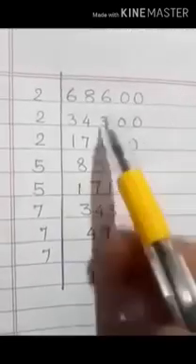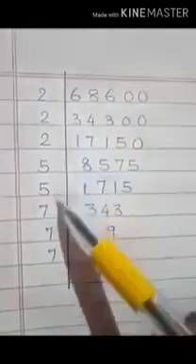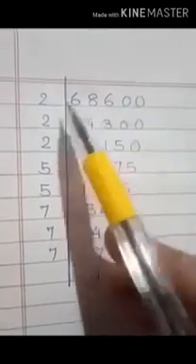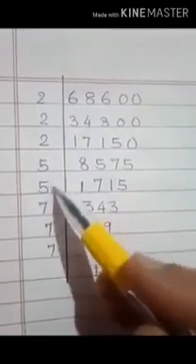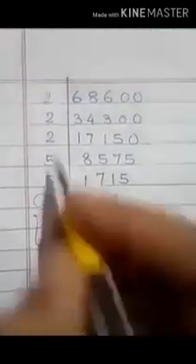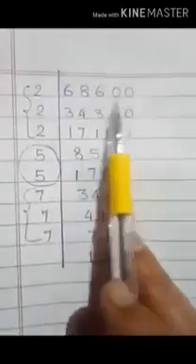Here, for this number, if we factorize, these are the prime factors of 68,600. Now you can see there are only three 2's. 5 is only 2 times, but 7 is 3 times. So the 7's make a group of 3, the 2's make a group of 3, but this 5 does not have a third partner. So this number 68,600 is not a perfect cube.